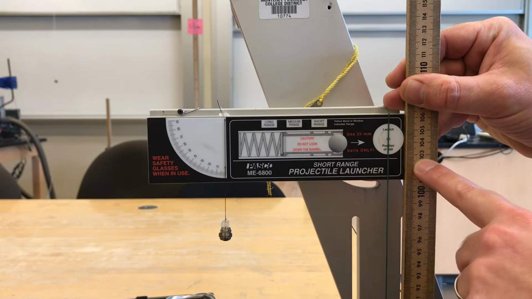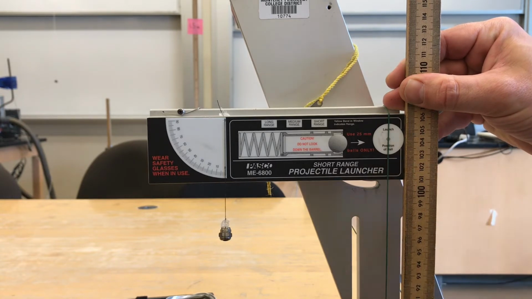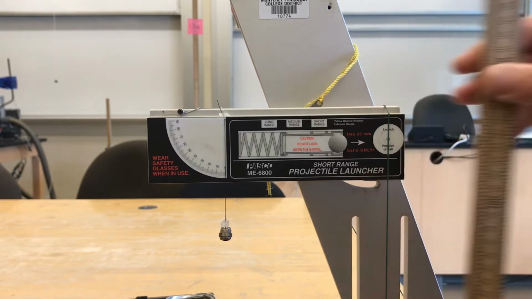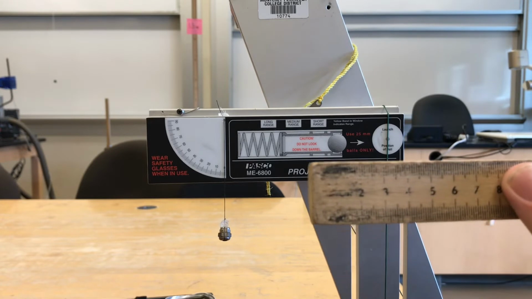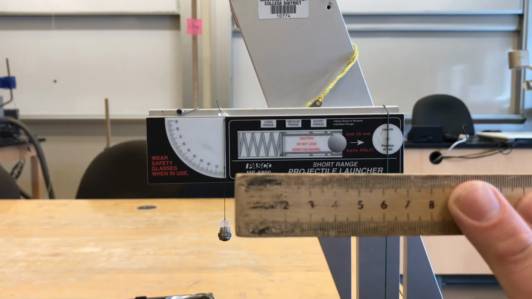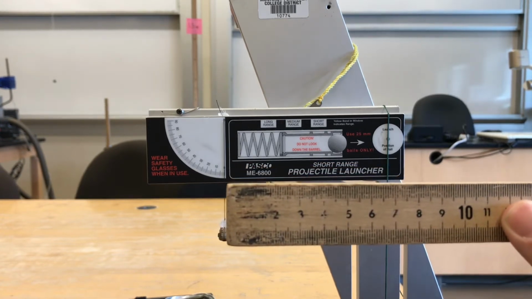And you can see we're right about 103 centimeters from the ground, just as a rough measurement. But as we talked about in the measurement lab, this is what the end of the meter stick looks like, so we don't exactly have a reliable zero here.